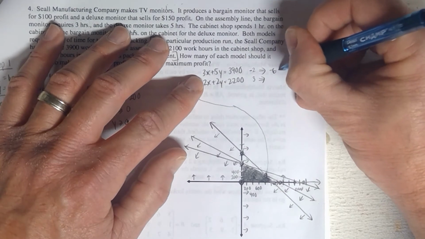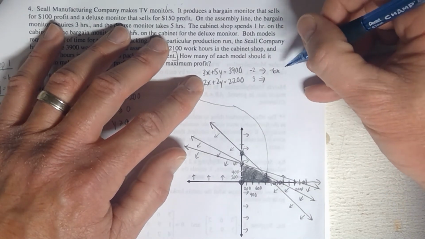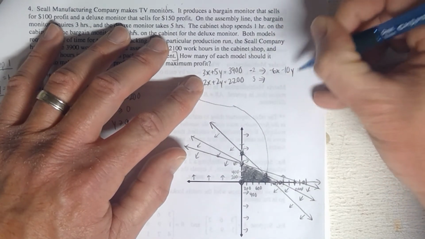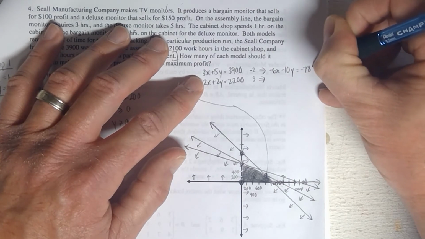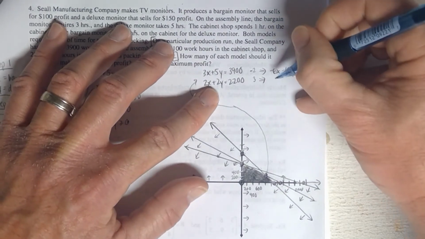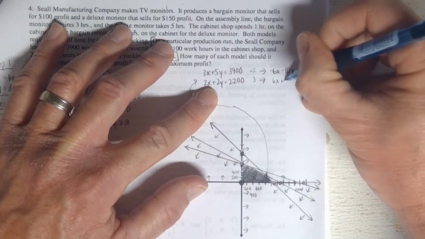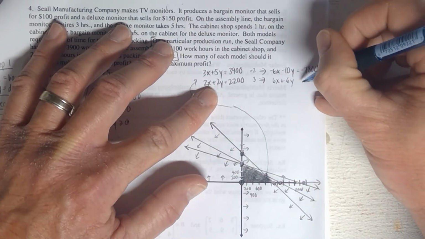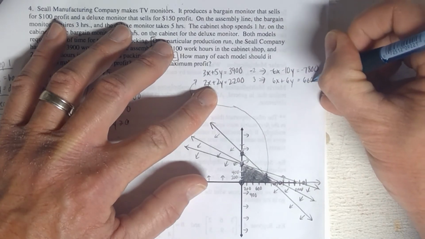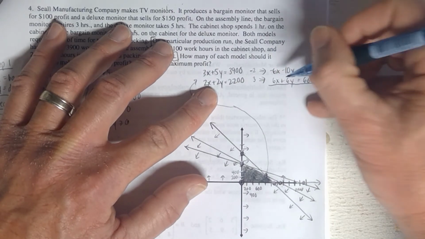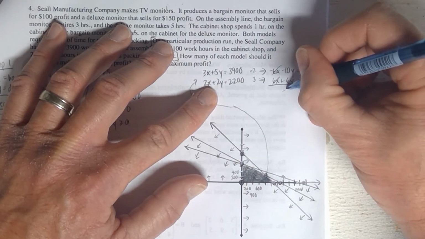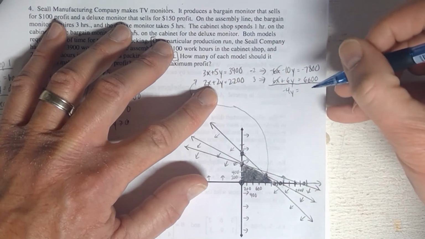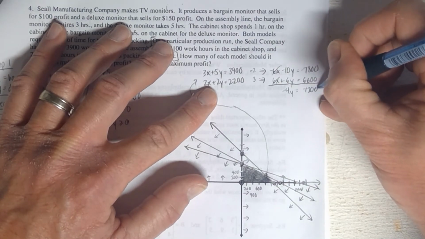I get negative 6x minus 10y, negative 7,800. The other one is 6x plus 6y is equal to 6,600. If I then add the equations together, I get negative 4y is equal to negative 1,200.